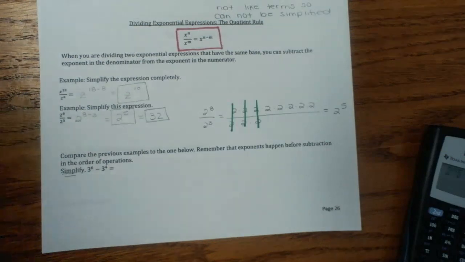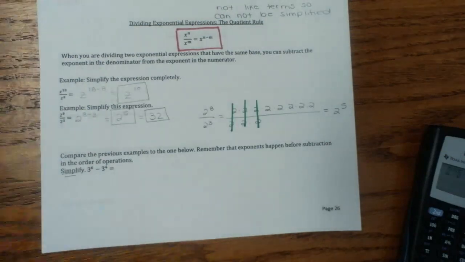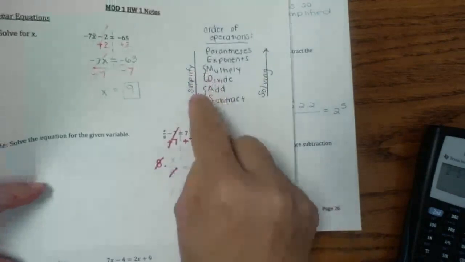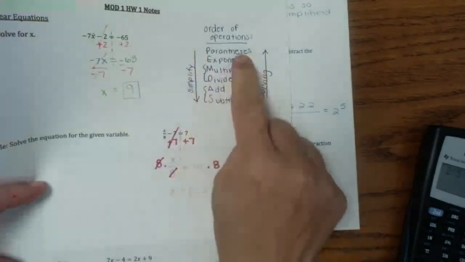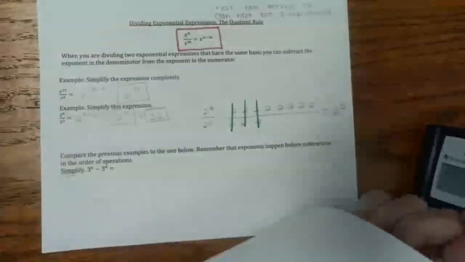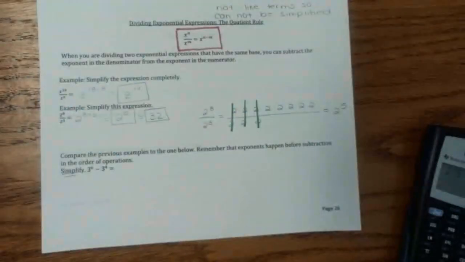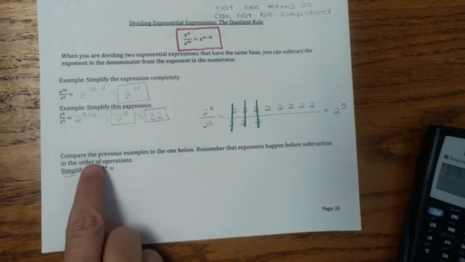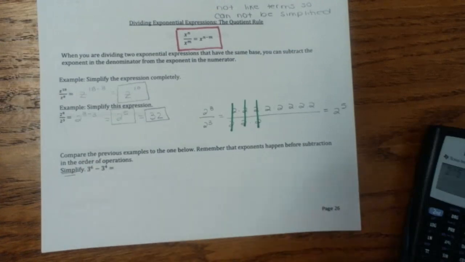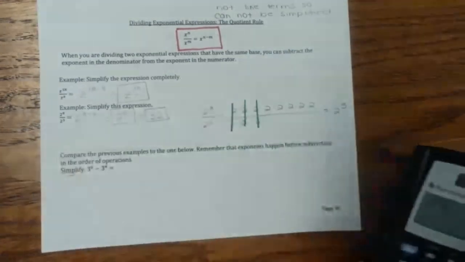So order of operations, whenever you simplify, you're going to go down the list. First you're going to start with parentheses. There's no parentheses here. Next you're going to do exponents. So going to our exponents, 3 to the 6th minus 3 to the 4th. Let's do our exponents first.